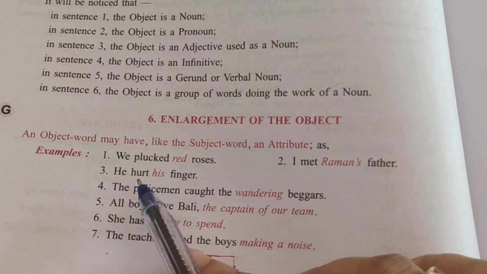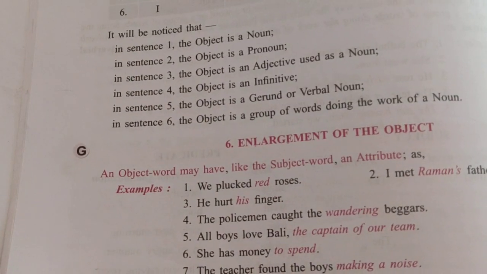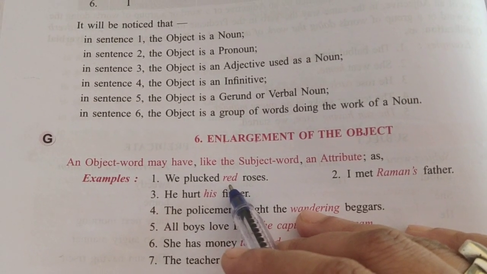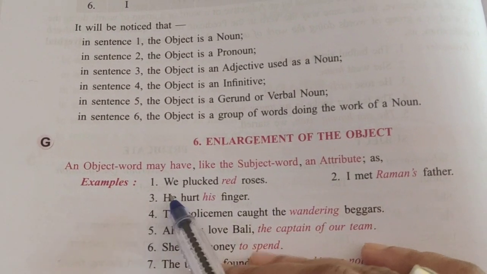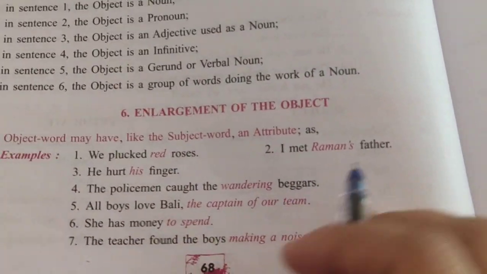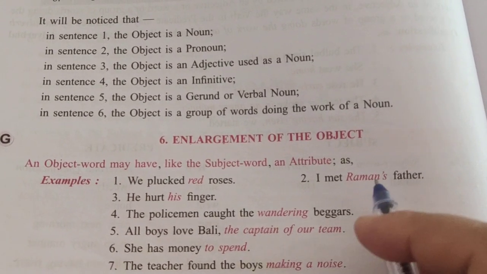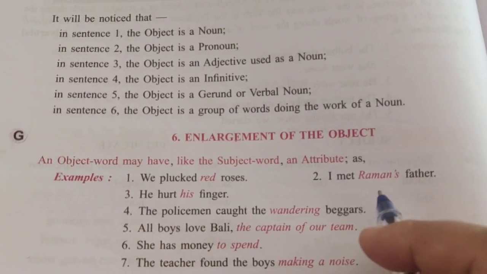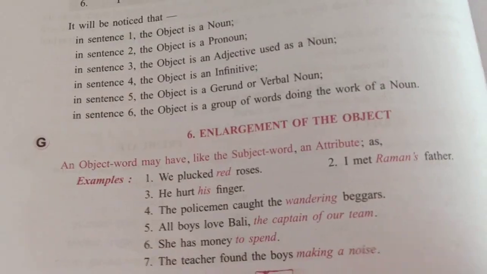So see the examples. We plucked red roses. You can see 'we' is the subject, 'plucked' is the verb, and 'red roses' is the object, right? Roses is the object, and red is also included in the object, but it is an extra word, that is the attribute, meaning the object word's attribute. Next sentence: I met Raman's father. I is the subject, met is the verb. Raman's father: father is the object, so what is Raman's? It is also included in the object, it is the attribute, right? So like this you have to find out. All these examples are written, and the red colored words are attributes.